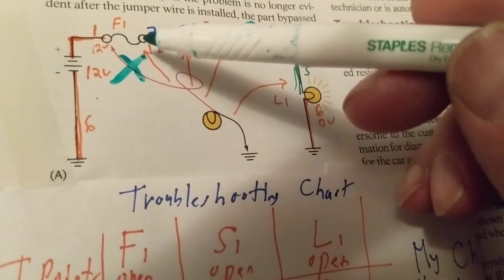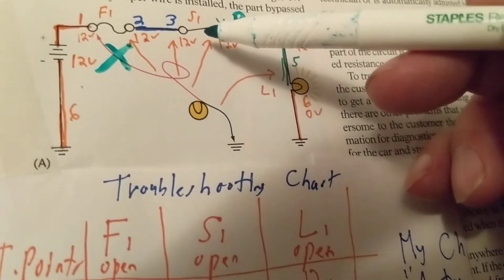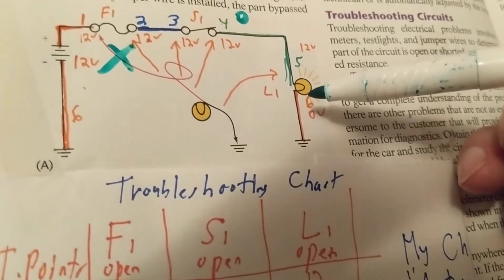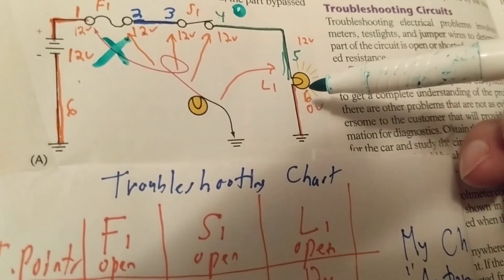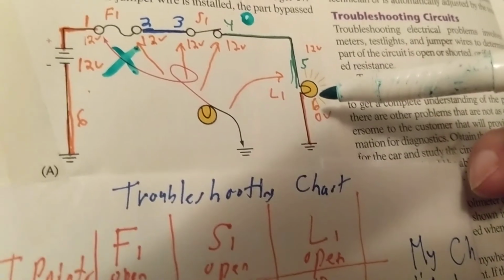12 volts here. This is intact. This is good. This component is good. This component is not good. It's open. Right? You went to turn on the light, and the light didn't work in your car.